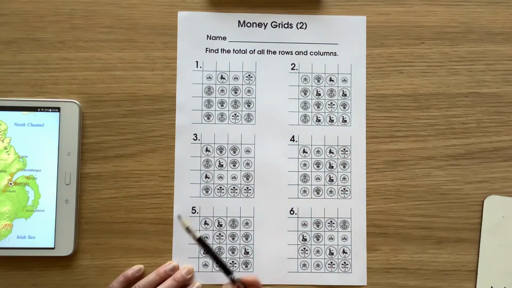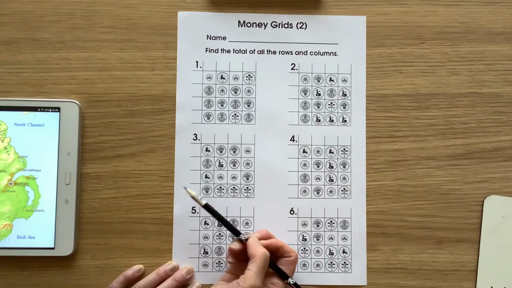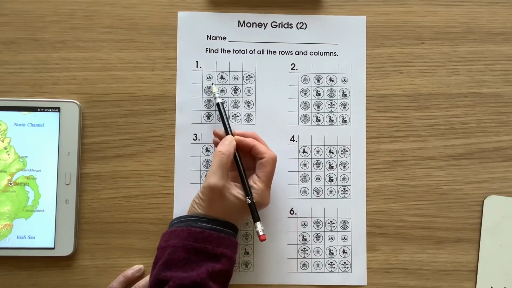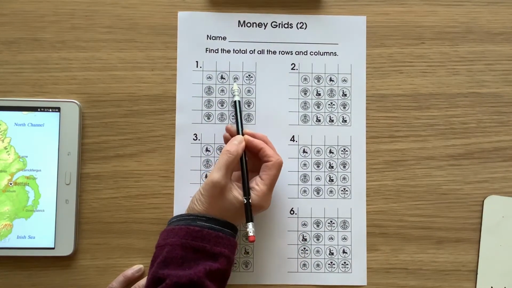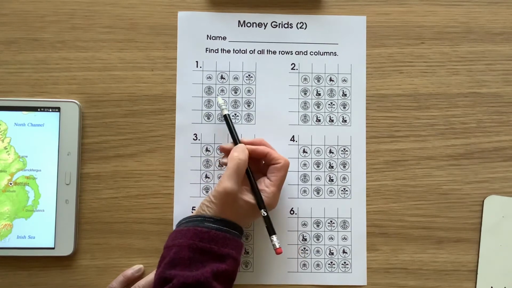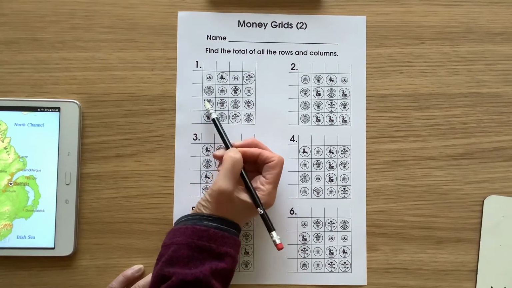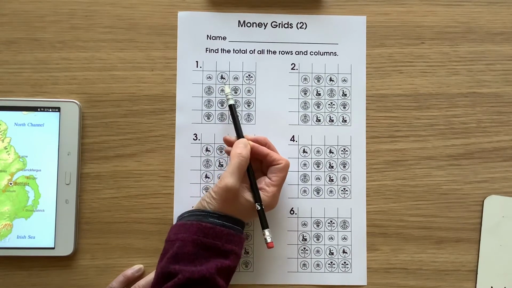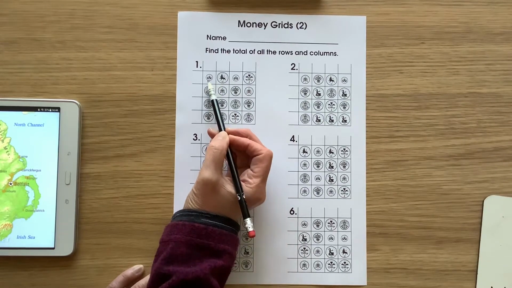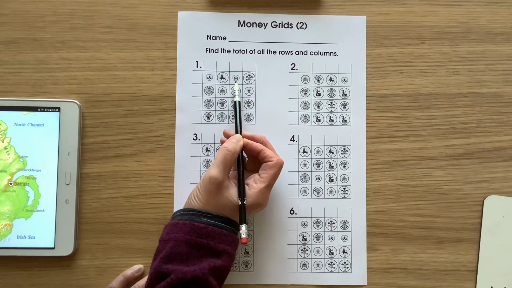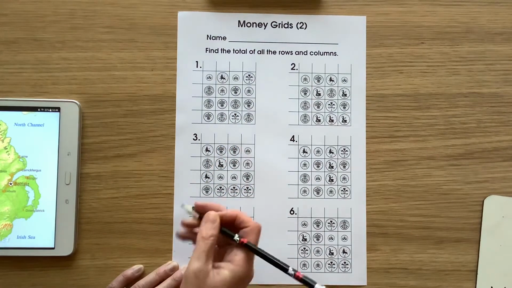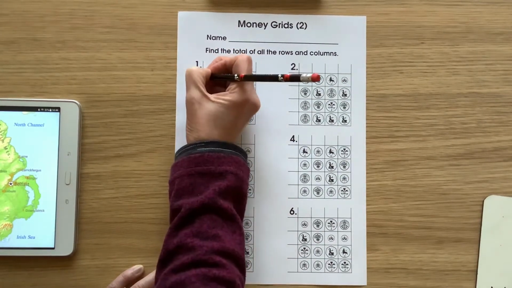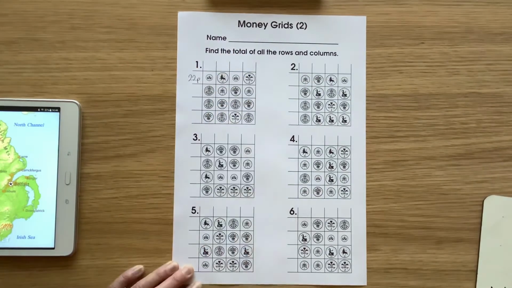So for example, in grid number 1, if I look across the very first row, I've got a 5p, a 10p, a 5p and another 2p. If I wanted to know how much money I had altogether, I find it easiest if I start with the biggest coin. So 10p, add 5p, add 5p, there's 20p, add 2p. Altogether, that's going to add up to 22p.